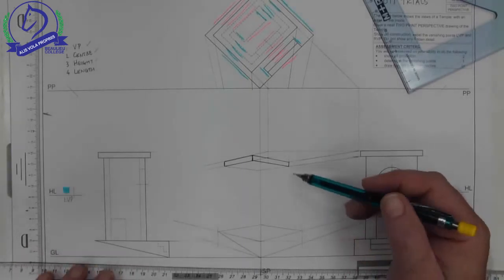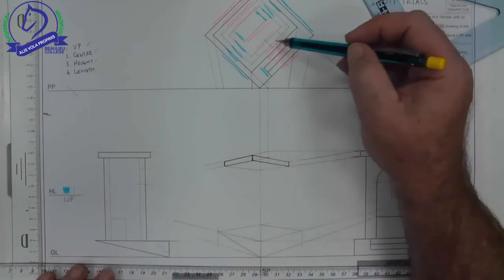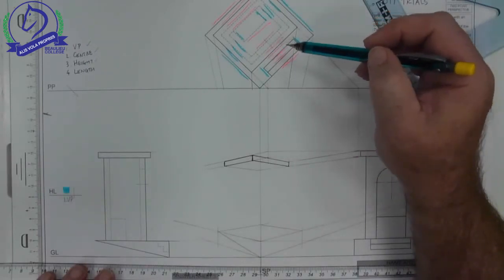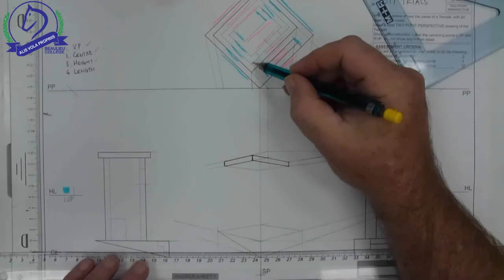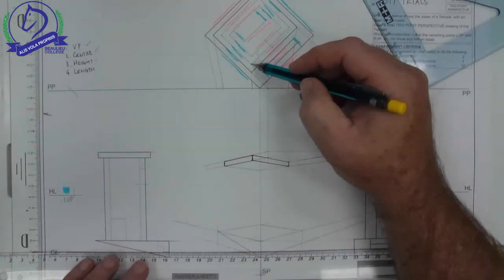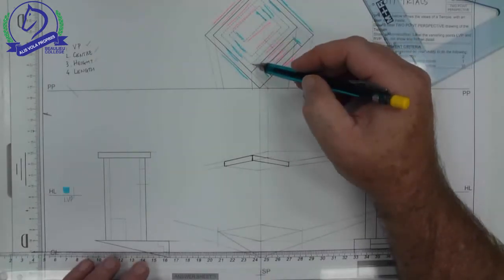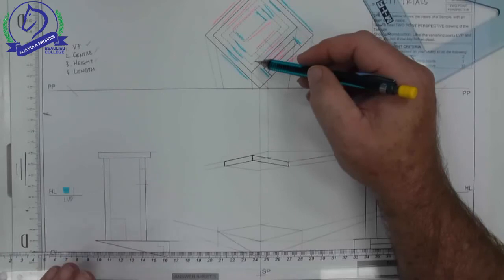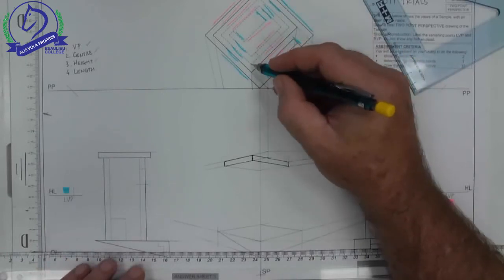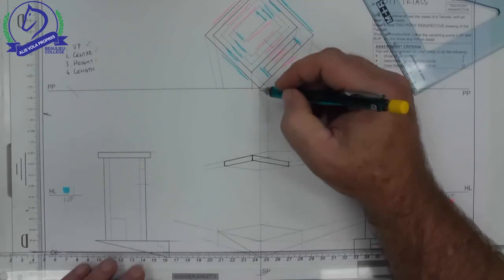So I'm going to now look at the outside wall of this temple and put in the openings. I'm now looking at the wall of the temple. For a change, I'm going to use the take it to the window method. Take it to the window means we take it to the edge of the shape that is touching the picture plane.